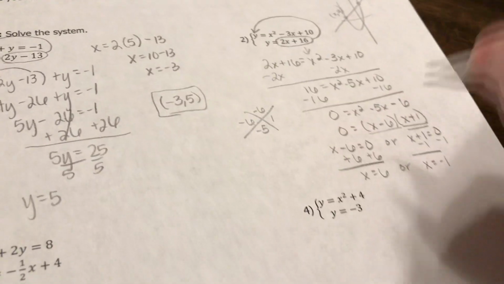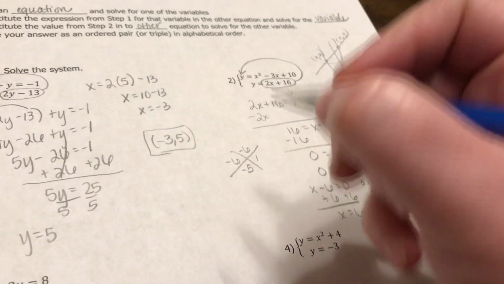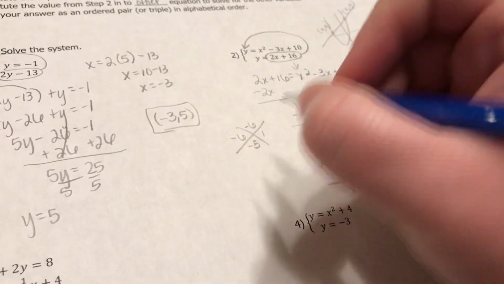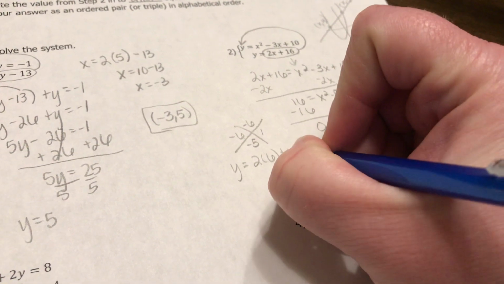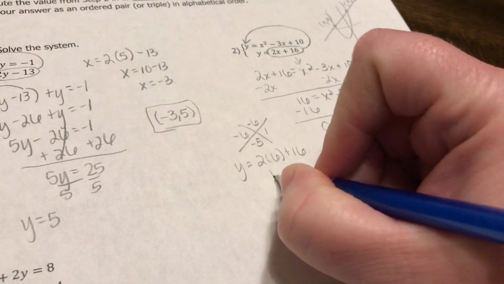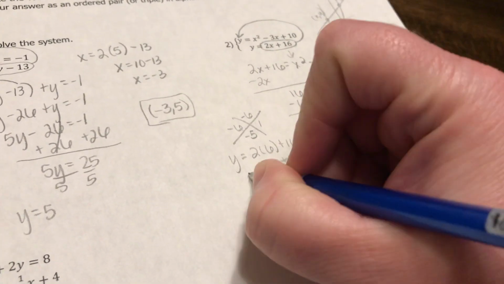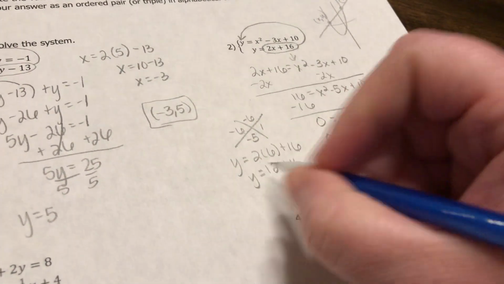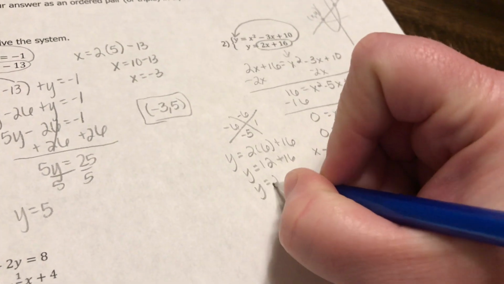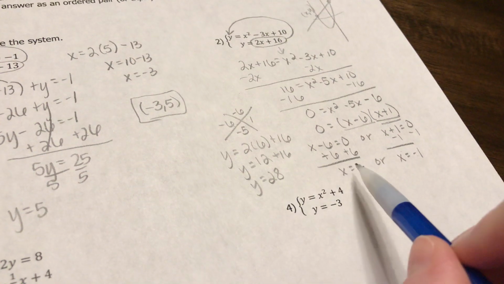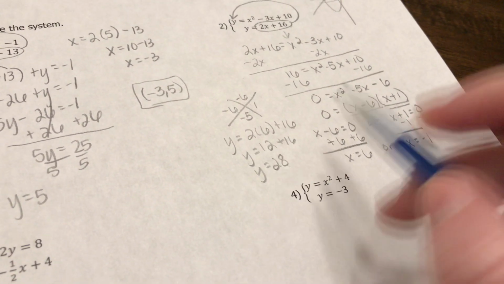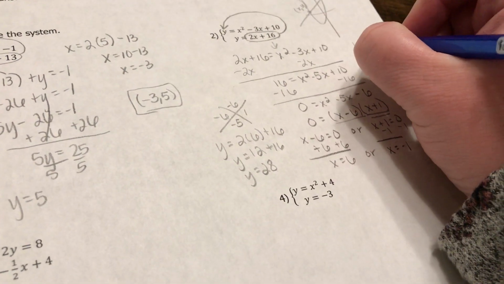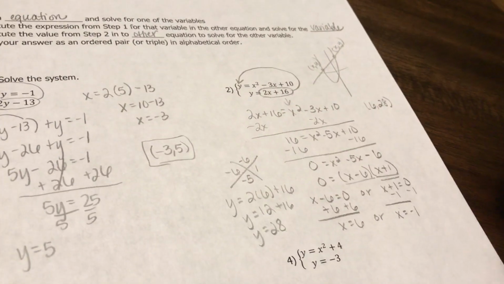So we're going to say, let's plug in 6 first. So y equals 2 times 6 plus 16, and that's 12 plus 16, and that adds up to 28. So that's the ordered pair. We plugged in 6, and we got out 28. So that's the ordered pair 6, 28. That's one of our ordered pairs.